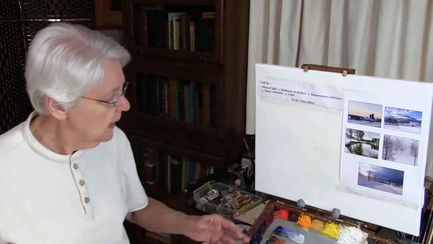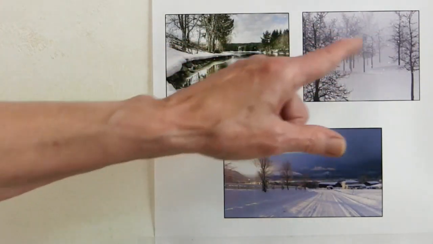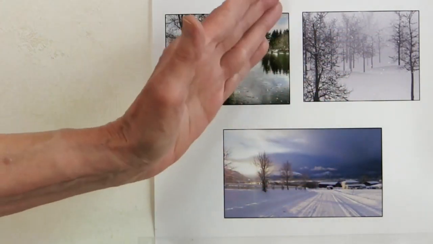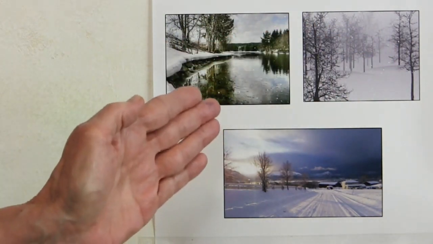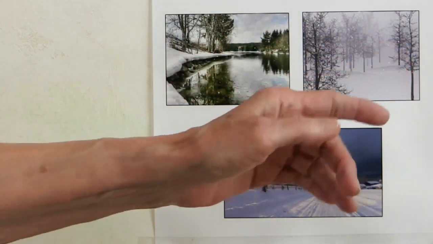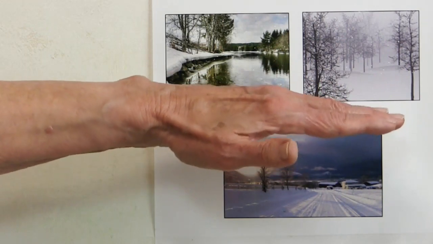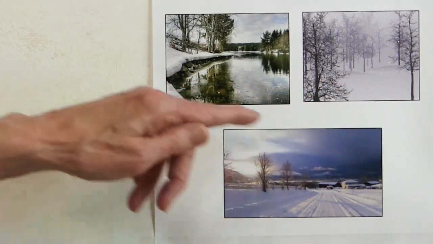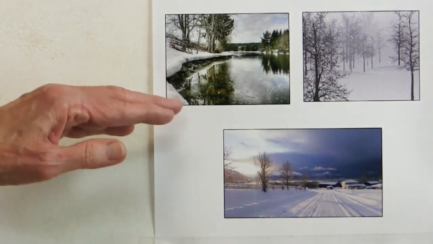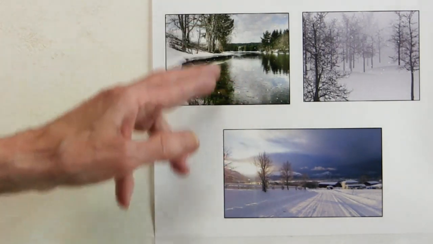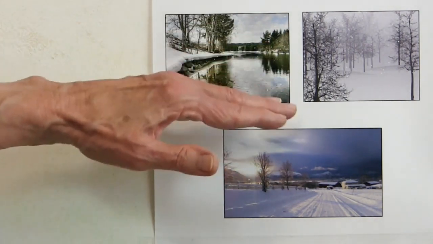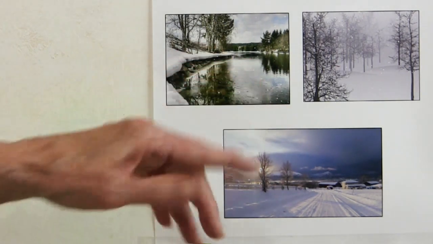The other thing is that in this snow scene right here, we see that it's actually snowing, and there's hardly anything there. It's almost a blackout, but it's still a potential for a subject. Here we've got lots of things going on. Apparently the sun's already out, the sun's shining. We've got reflections in the lake, but we still have snow around the lake, so we've got different things going on there.